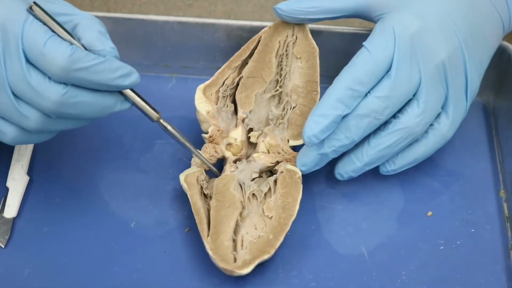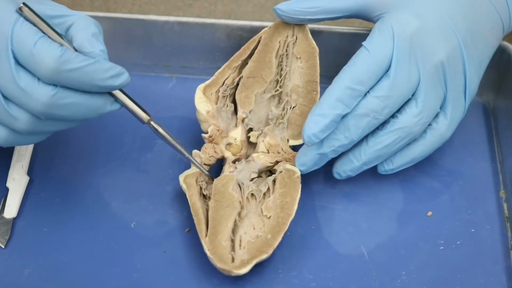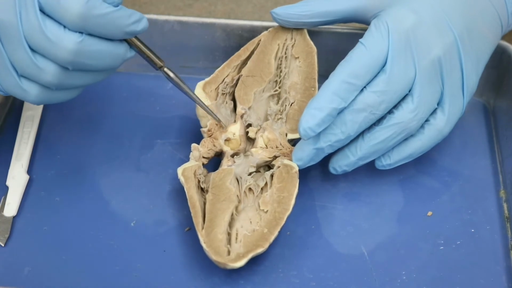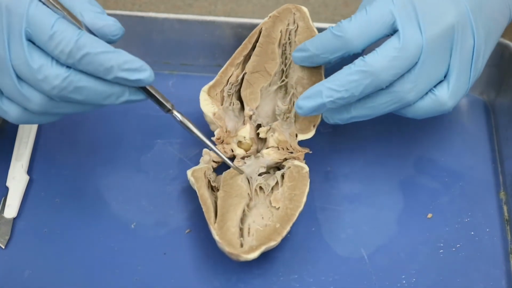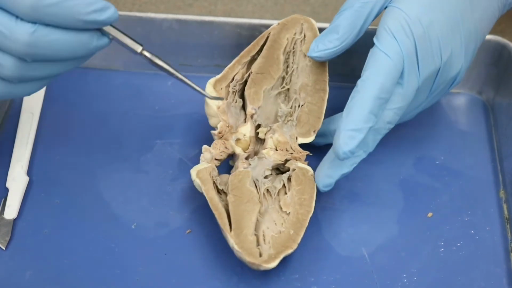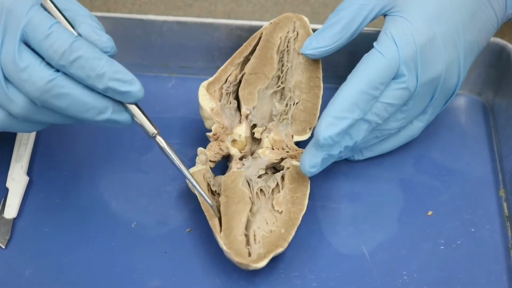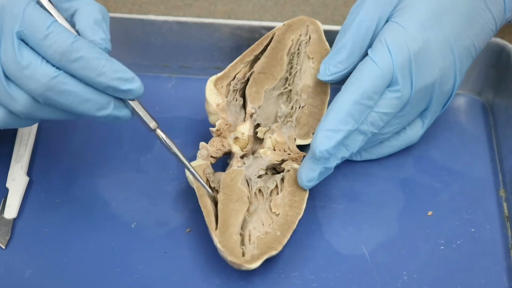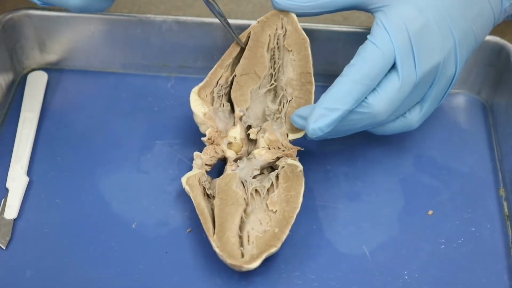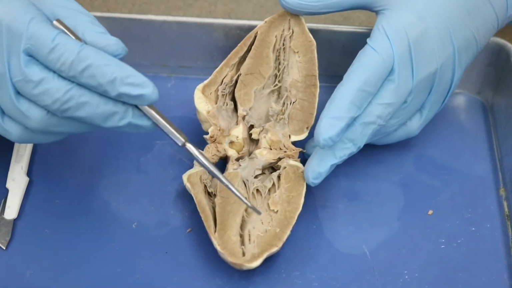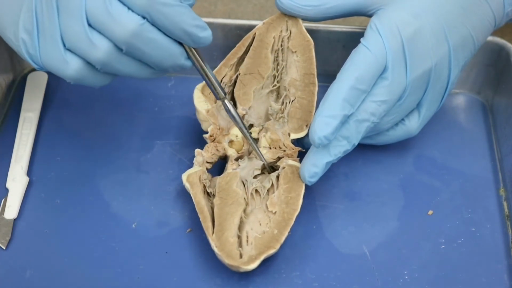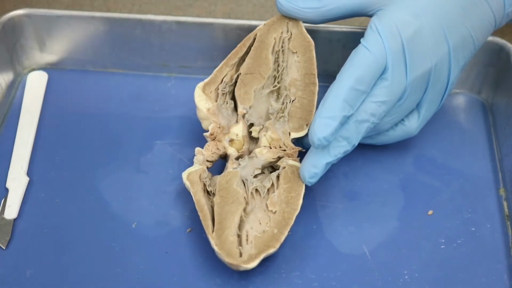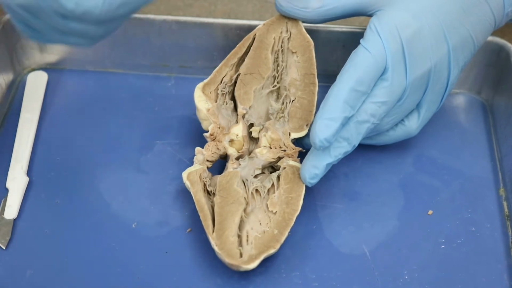So up in here, this is going to be our right atrium. Now our right atrium would also be over in this area. Remember, we've just flipped the heart open, okay? So right atrium on either side here. This makes this our right ventricle. And then we have our left ventricle on either side here, and our left atrium on either side here, okay?